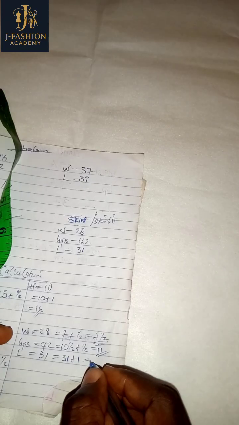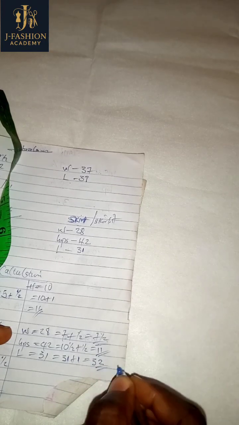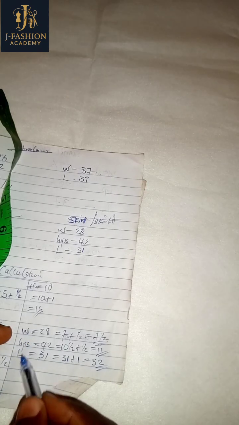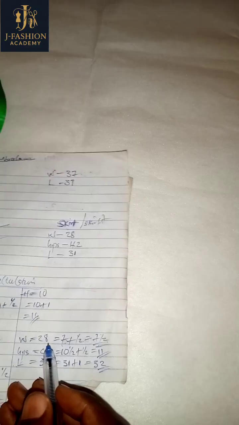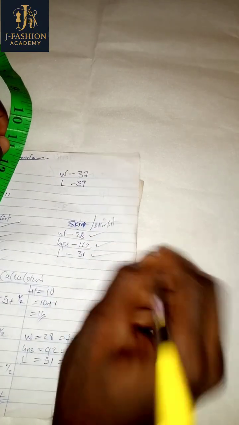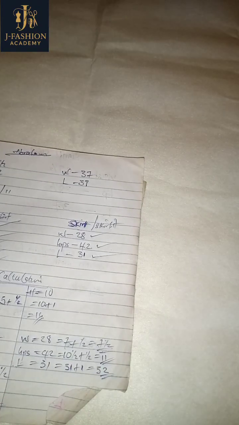So it's going to give you 32 inches. So this is your waist measurement, hips measurement, and length measurement. How to calculate your measurement. So with this, you are done.